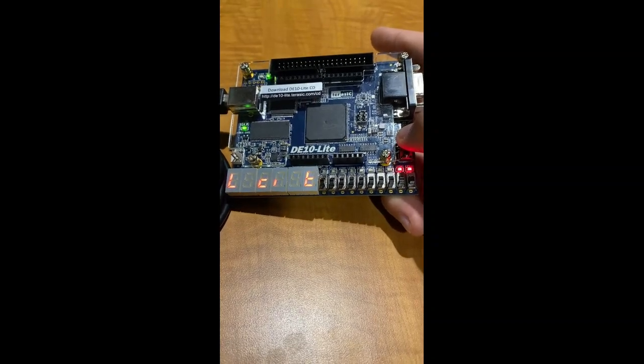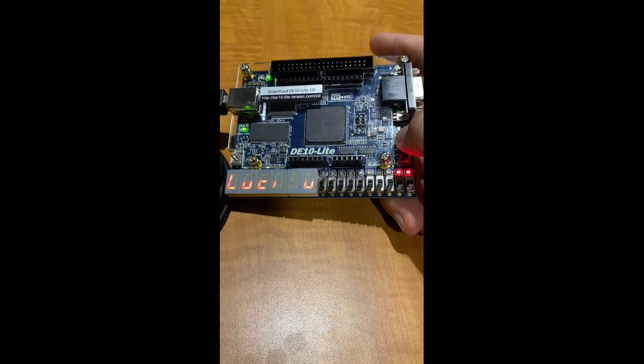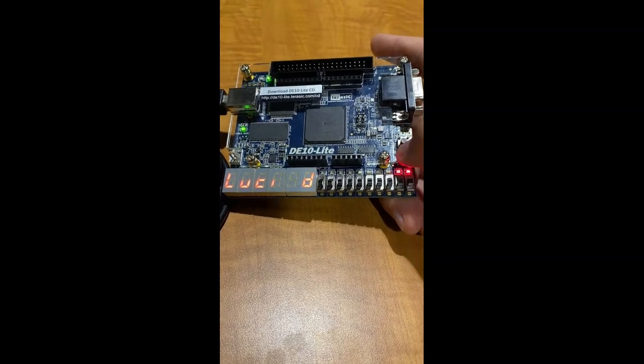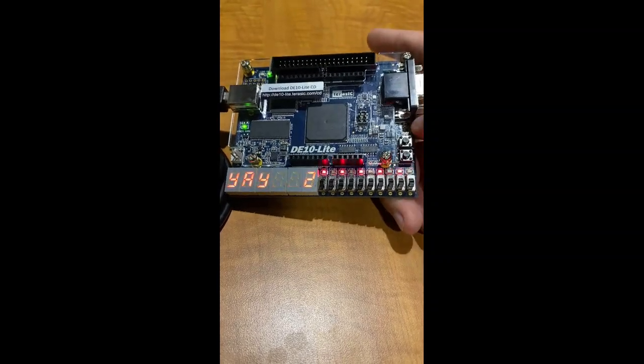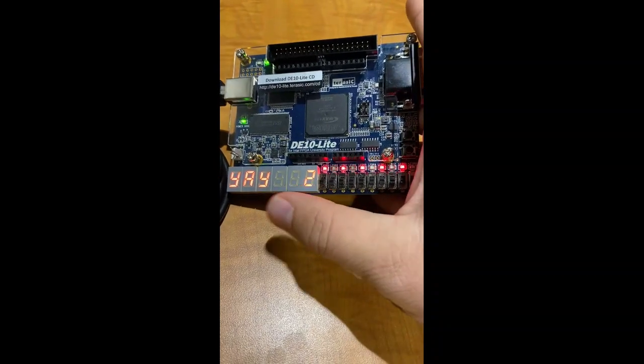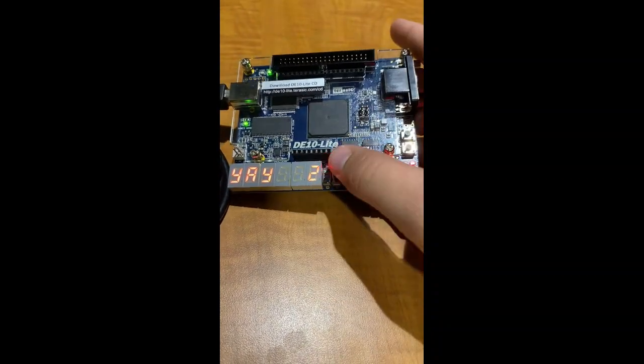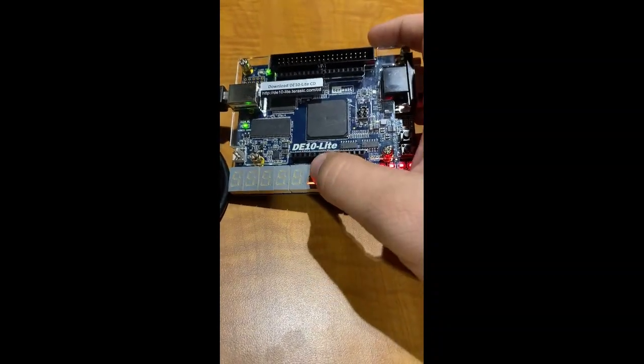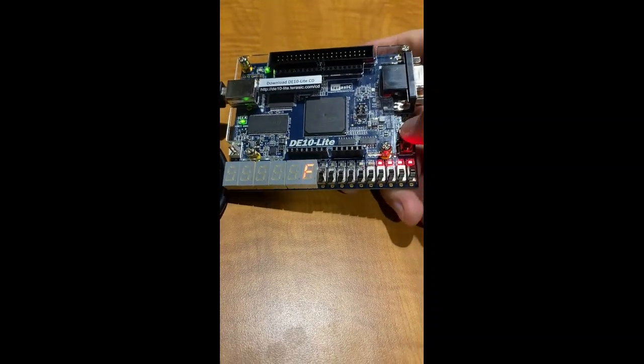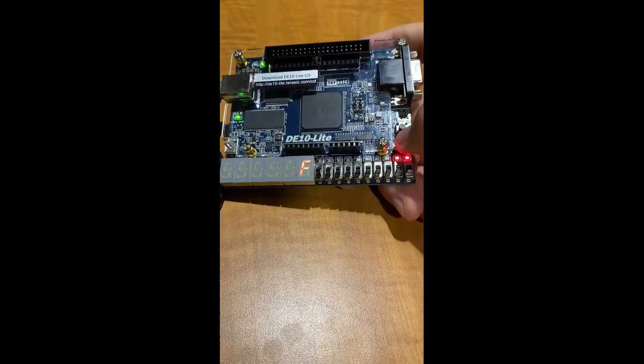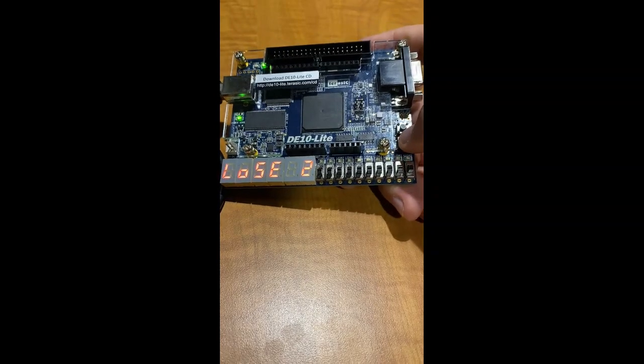R, U, let's find a D. There we go. So we won again, and look at that. That means we've won twice. So let me also show that my lose counter also counts. I don't think I have F in any of my words, so I'm just going to lose this one.